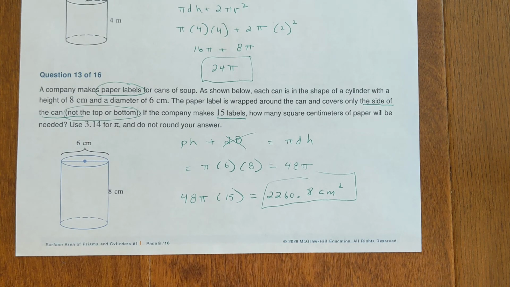Number 13, a company makes paper labels for cans of soup. As shown below, each can is in the shape of a cylinder with a height of 8 centimeters and a diameter of 6 centimeters. The paper label is wrapped around the can and covers only the side of the can, not the top or bottom. If the company makes 15 labels, how many square centimeters of paper will be needed? Use 3.14 for pi. Do not round your answer.